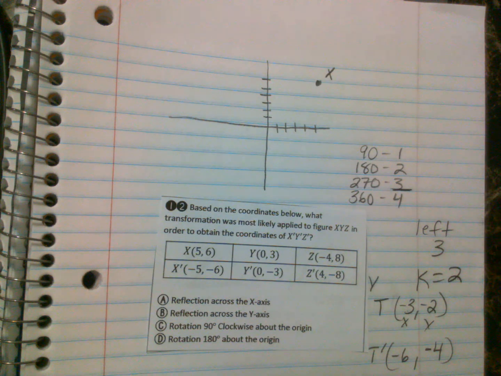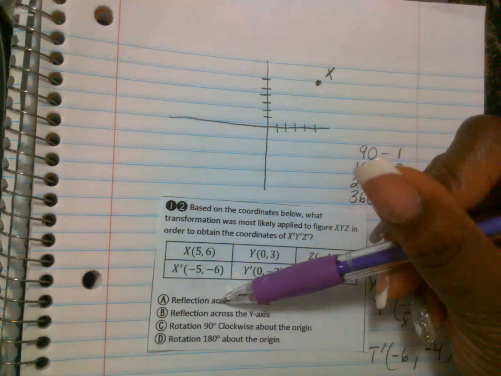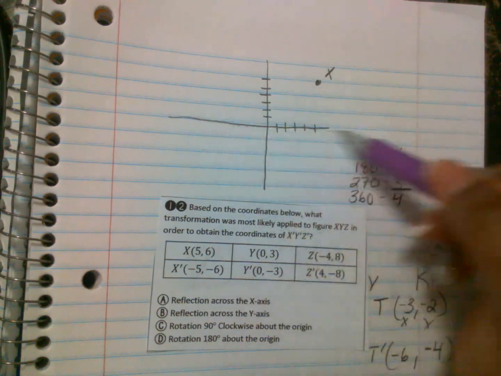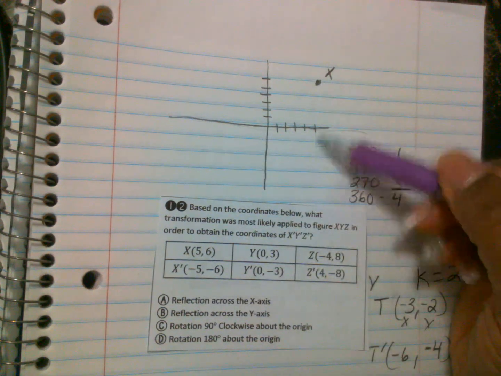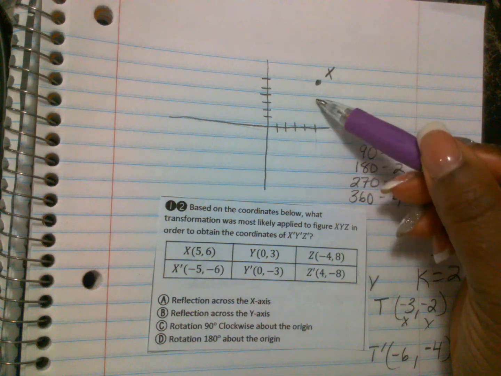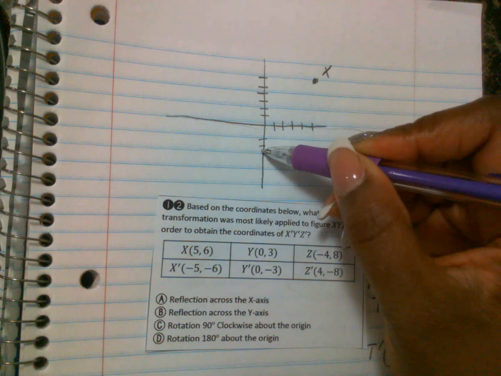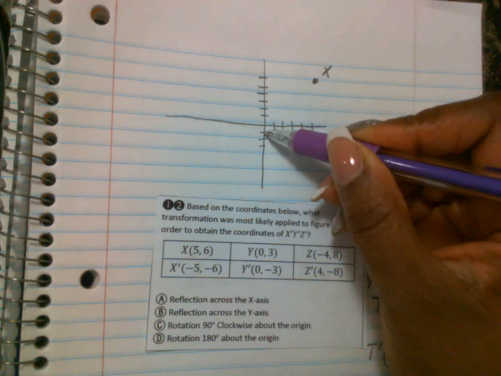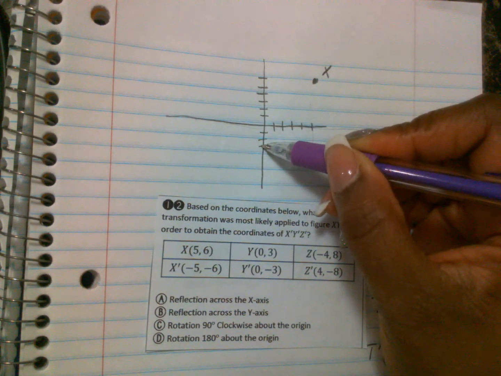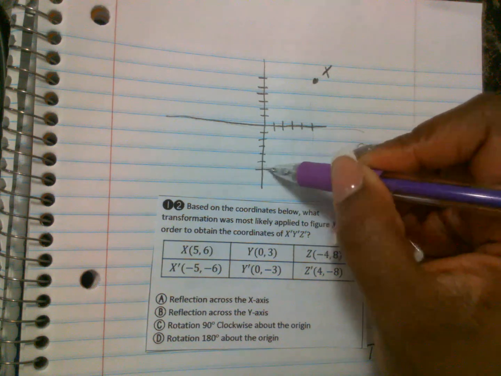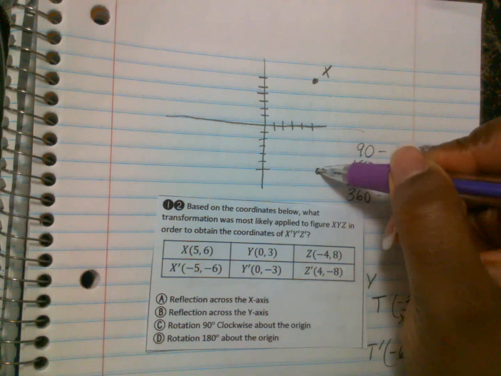So let's see which transformation that is. If we reflect it across the X, that means it's going to be 1, 2, 3, 4, 5, 6 away. That means it's going to be down here.